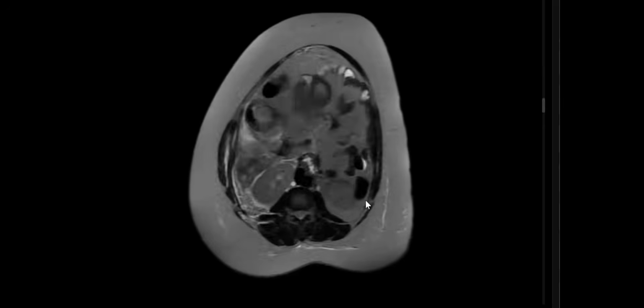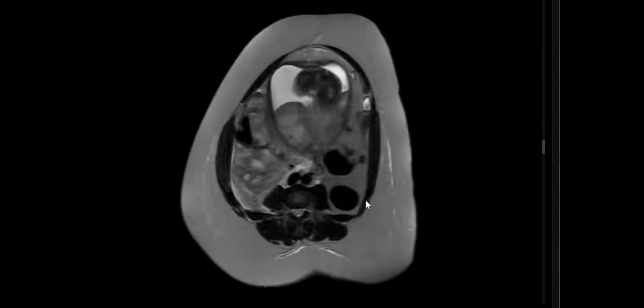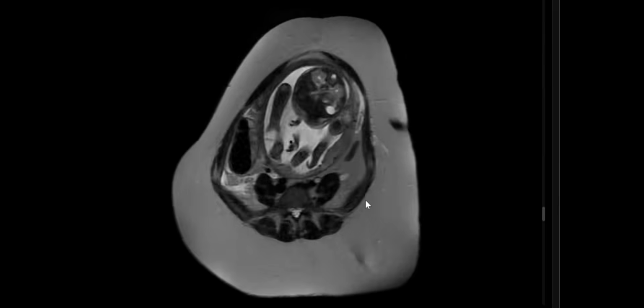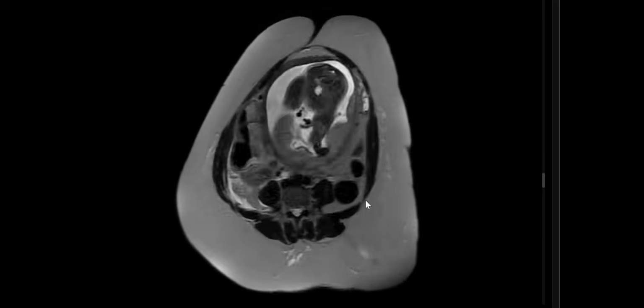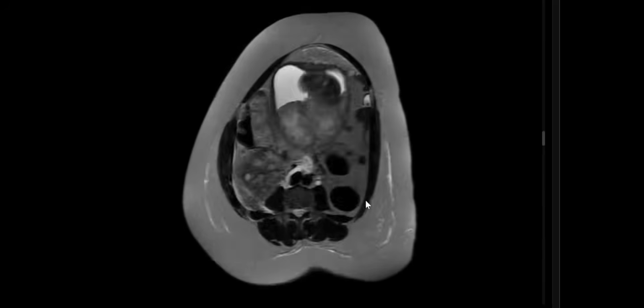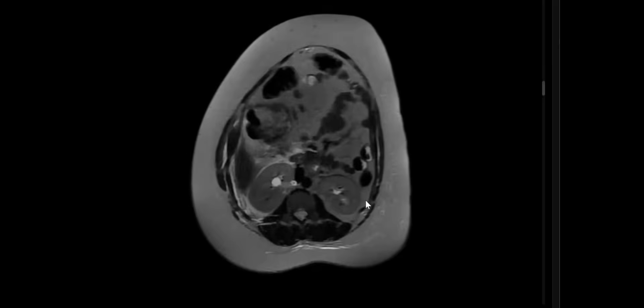So this is axial T2 images of a pregnant lady who has presented with right-sided pain. I'm just going through the images before describing them.